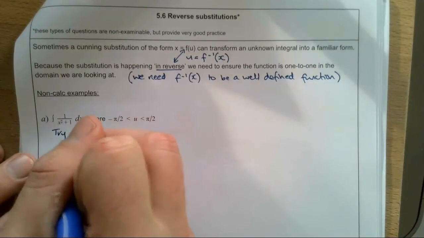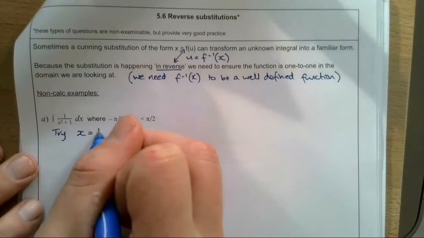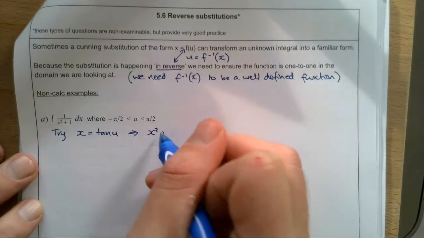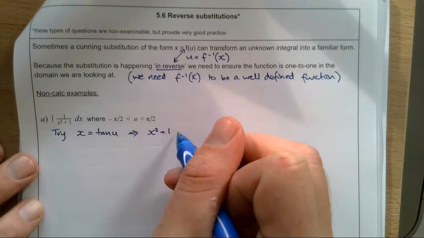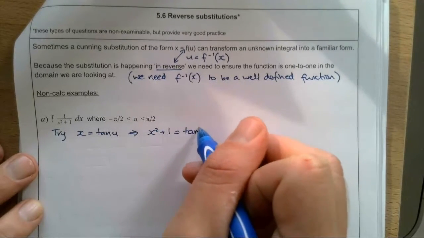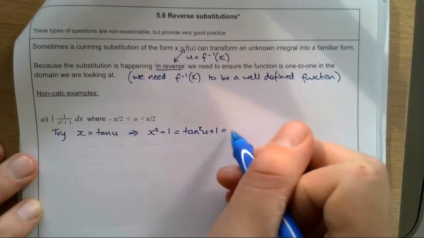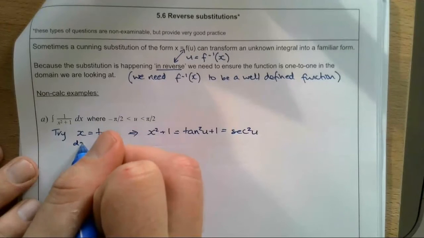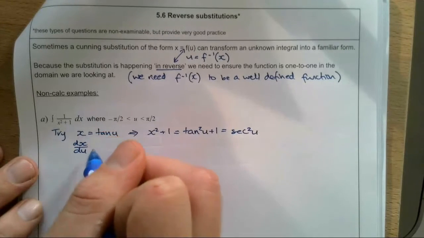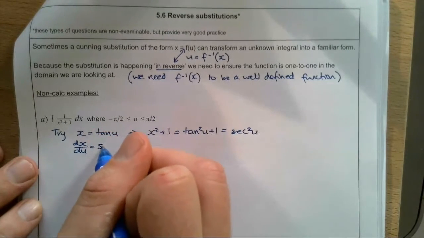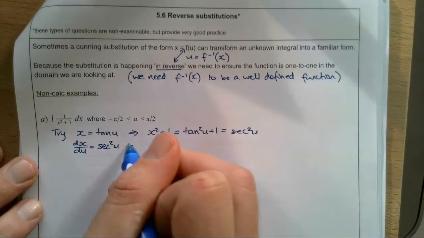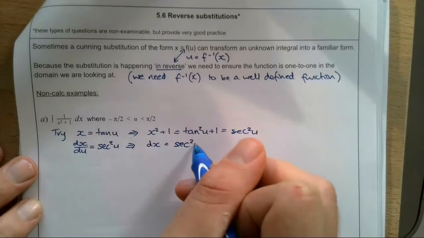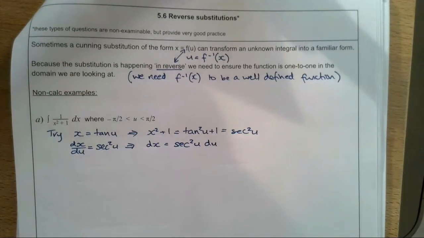So what I'm going to do is try x equals tan u, which means that x squared plus 1, well, that's tan squared u plus 1, which we know is sec squared u. And then the other thing that we know here is dx by du is sec squared u, which tells us that dx equals sec squared u du.